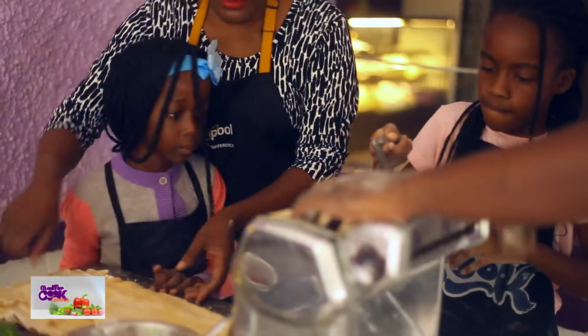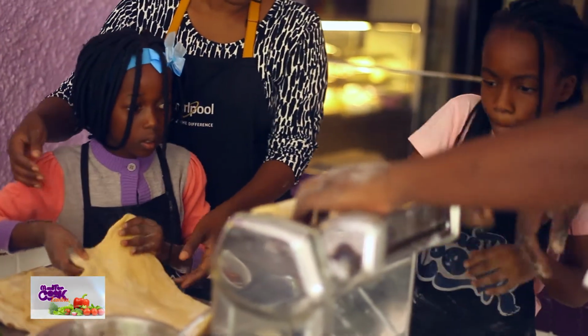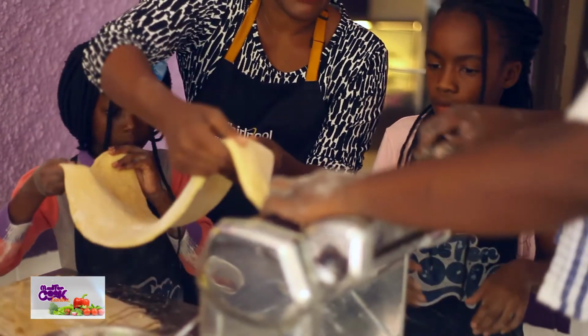The kids all get a chance to roll the pasta through the pasta machine. It's hard work but a lot of fun.